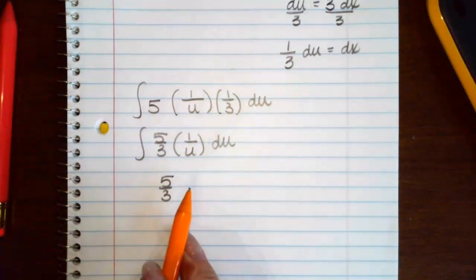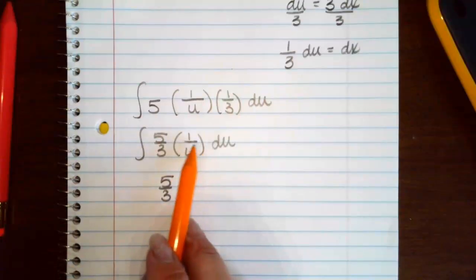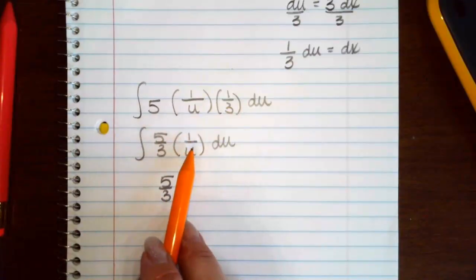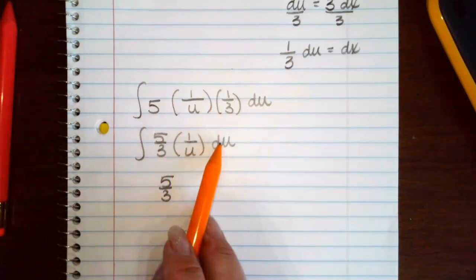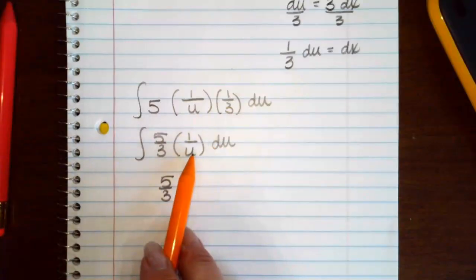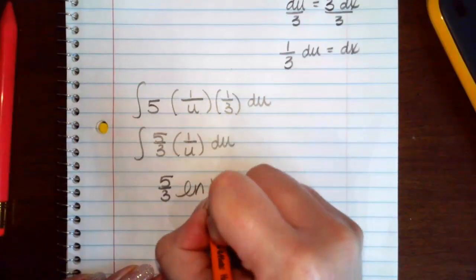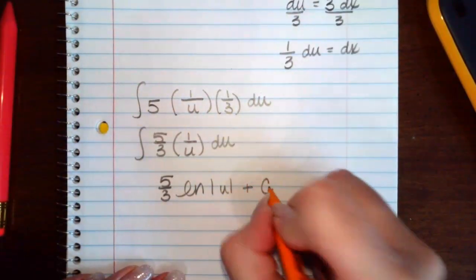And then we did this the other day. If the derivative of the bottom is in the top, then the answer to the integral is the natural log of the bottom in absolute values. So the derivative of u is 1 du, so the answer is the natural log of u plus c.